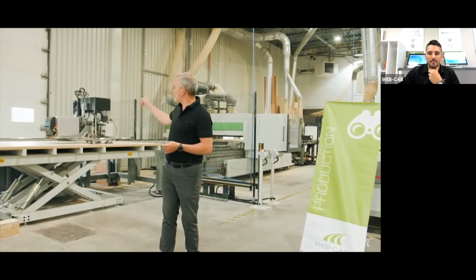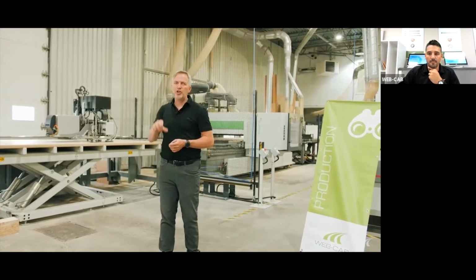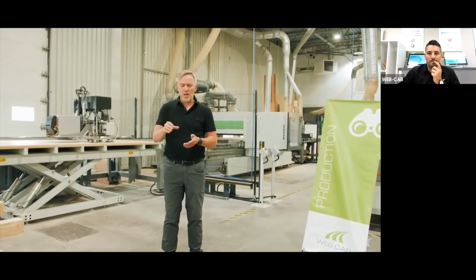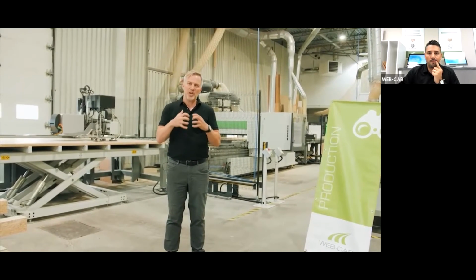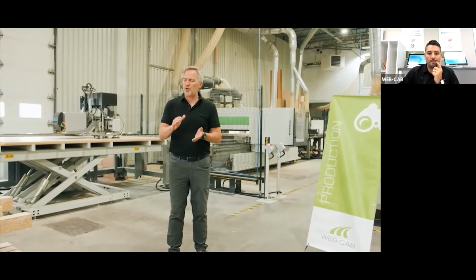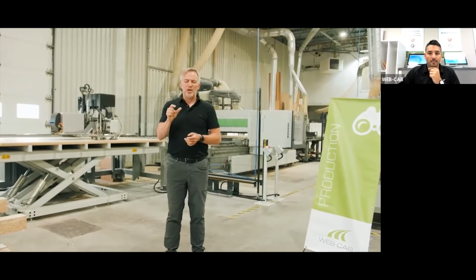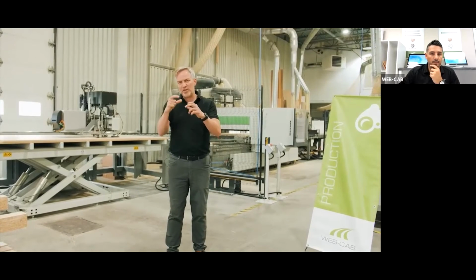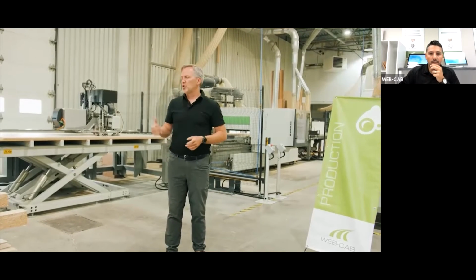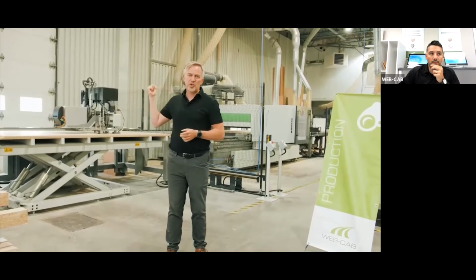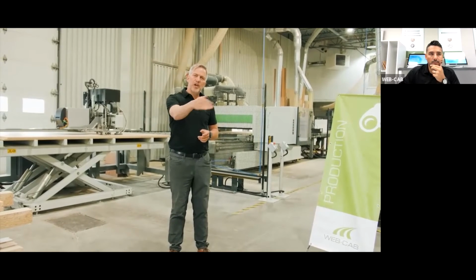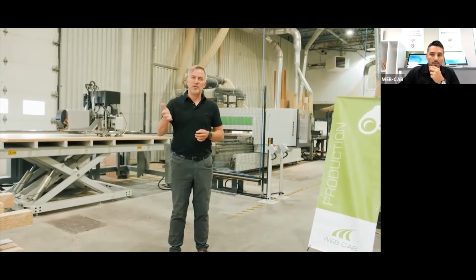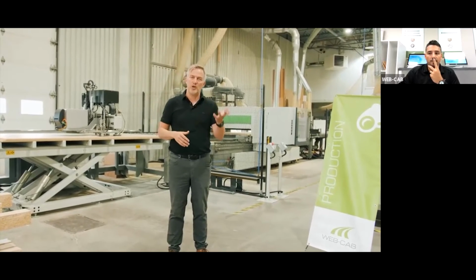So we have something that will generate all the labels. Those labels are generated by Cabinet Vision, but the nice thing is Cabinet Vision and WebCap work very well together. So the barcode is generated for Cabinet Vision and WebCap on the same label. Therefore, when it goes to the CNC, all the cutout is made of those parts. This is when the virtual parts become real.